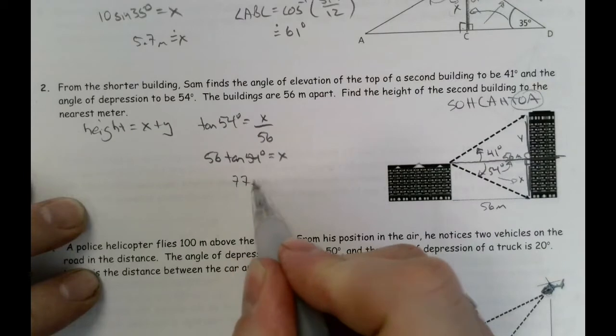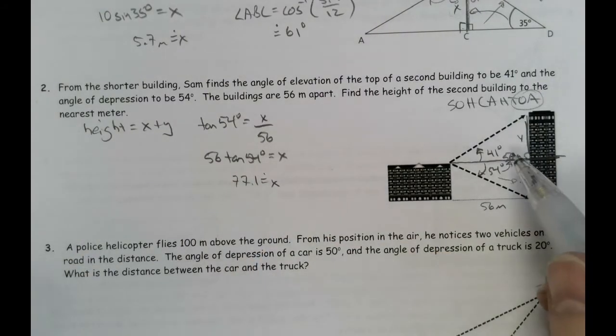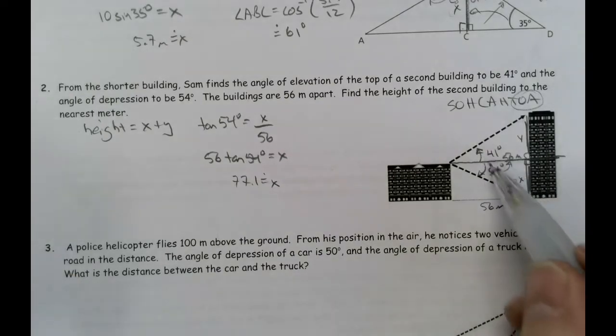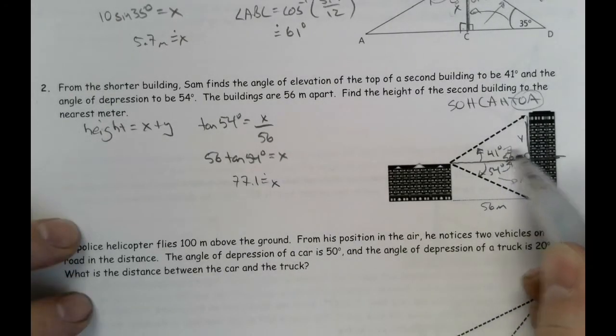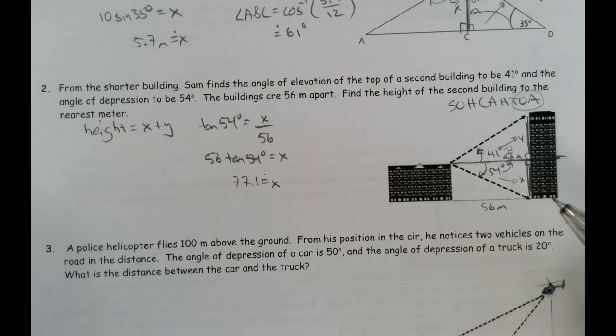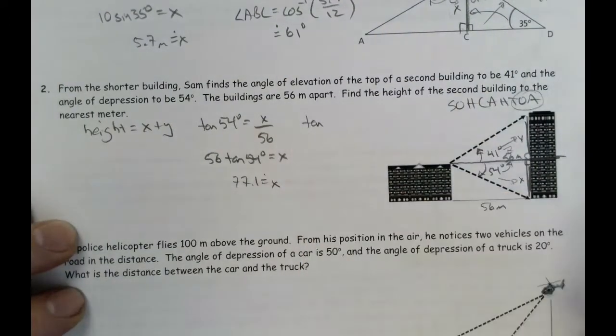My triangle up here, you're going to notice, is very, very similar because I have the angle here. That's my reference angle. So that makes this my adjacent and the y is my opposite. Well, it's the same scenario, basically just flipped up here. So that's going to be the tangent of 41 degrees will equal y over 56.